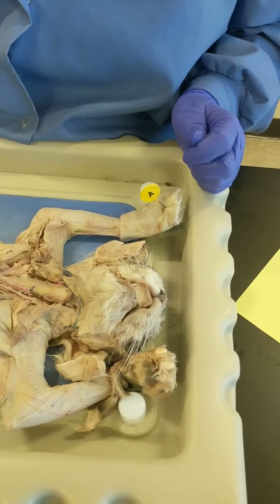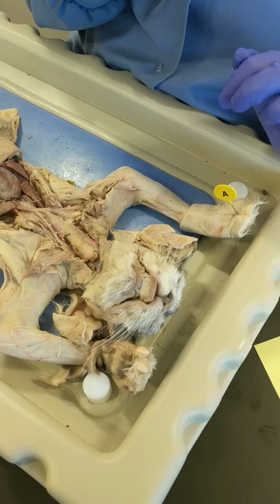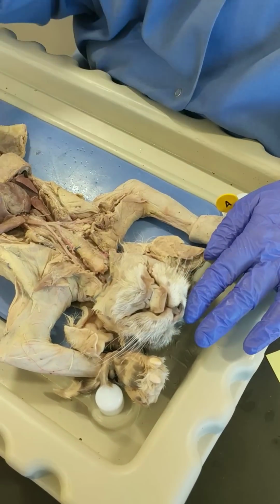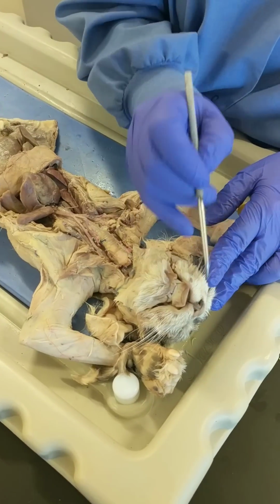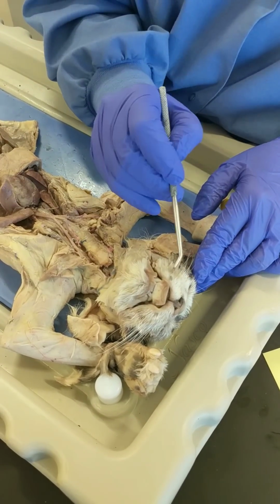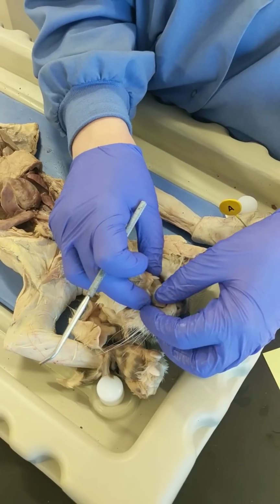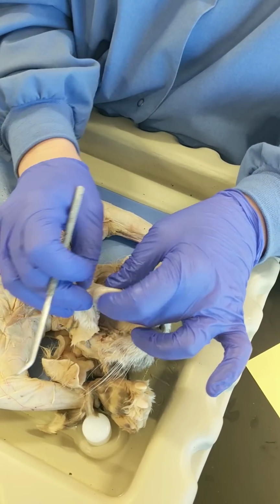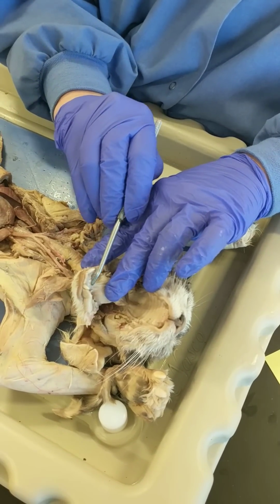Here we go. This is the male cat that Brian and I dissected to create this video. And we're going to go from anterior structures to posterior structures. So starting with the nose, you see the external nares. And then you can see the tongue sticking out of the oral cavity. And notice the tongue is attached to the lower jaw by a ligament called the lingual frenulum right here.